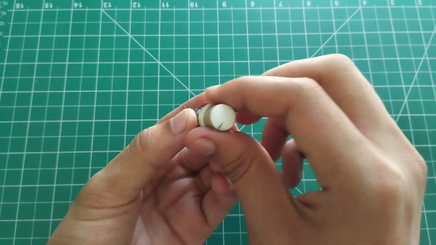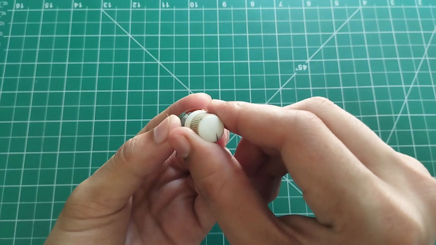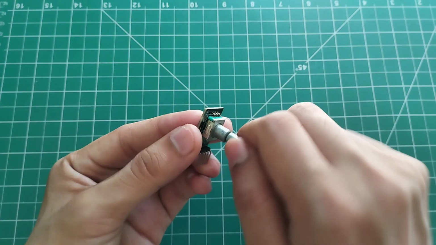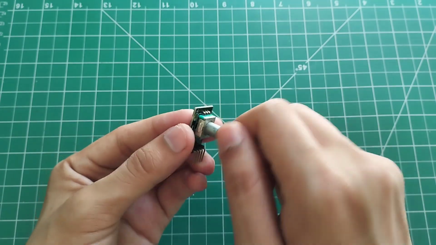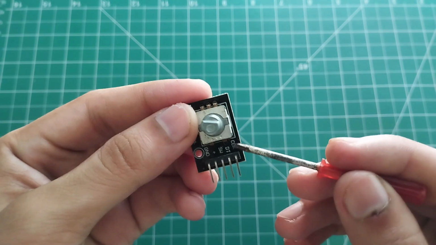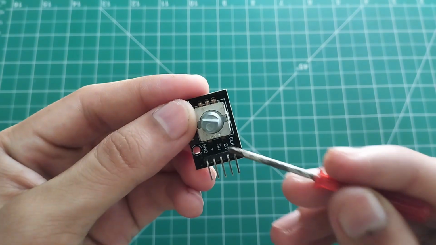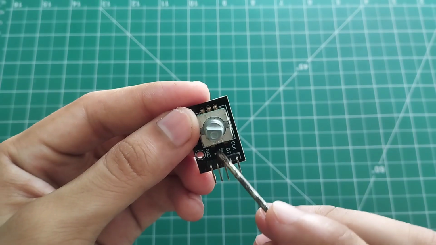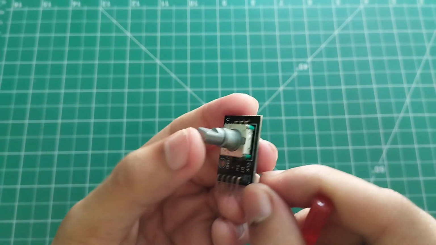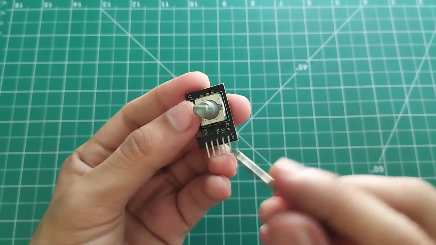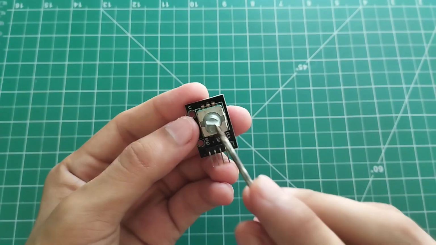Unlike ordinary potentiometers, which have physical rotational limits like this one, these rotary encoders don't have such limits. You can rotate them continuously at any angle for as long as you want. This rotary encoder simply outputs two signals, one through this clock pin, which is also called output A, and the other through this DT pin, which is also called output B. And this middle pin is a switch pin. When you press the knob of the rotary encoder, you will also get another signal through this pin. But in this project we are not going to use this pin.